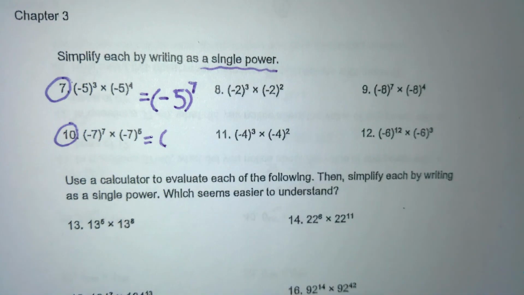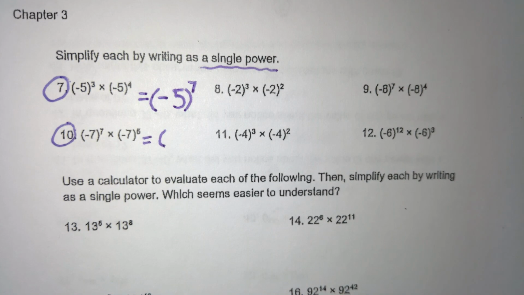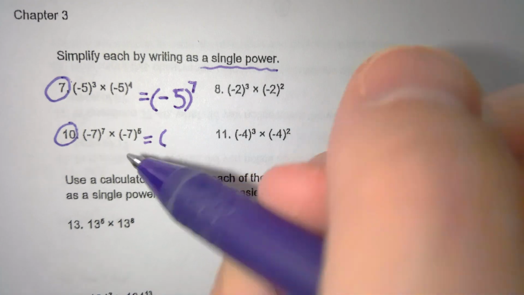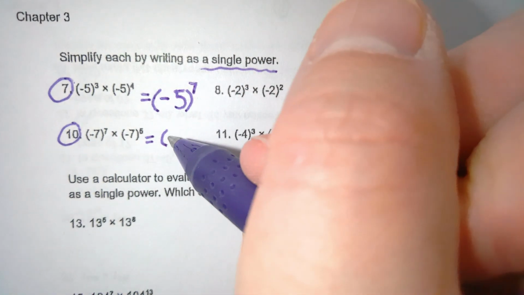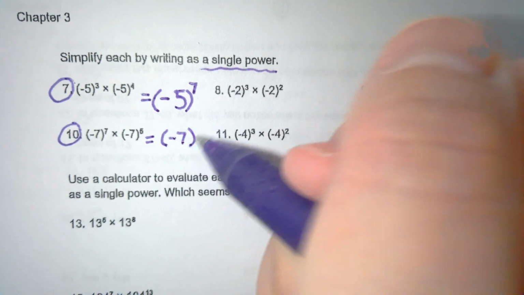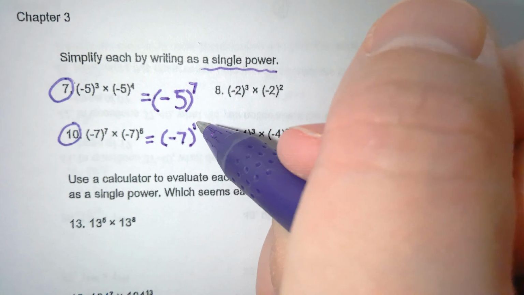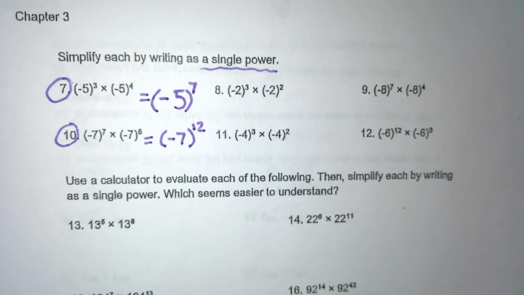Alright, what would this be? Jasmine, can you help me with this one? One more time. Yeah. It'd be bracket negative 7, bracket 12. 12. Yes, you think right.